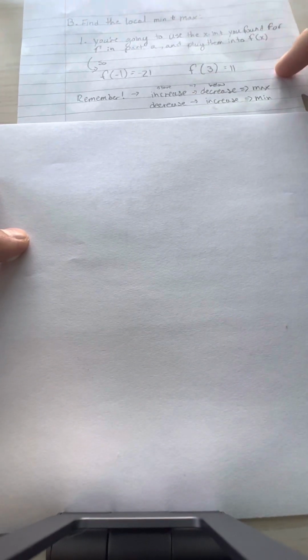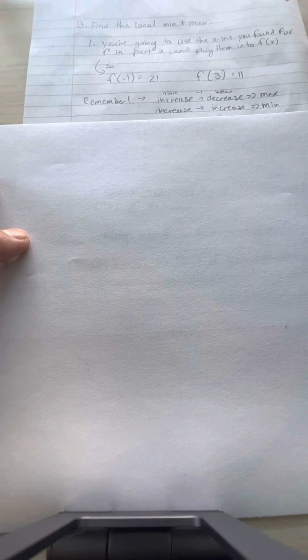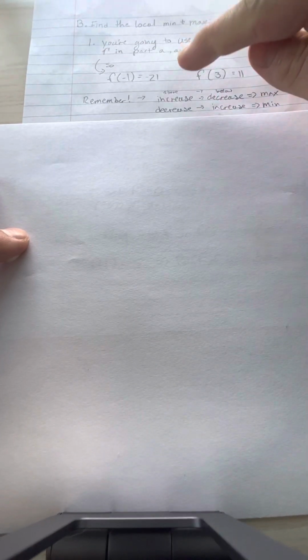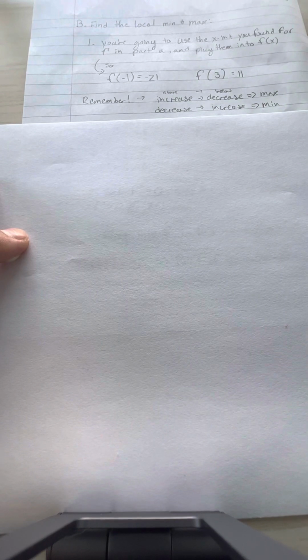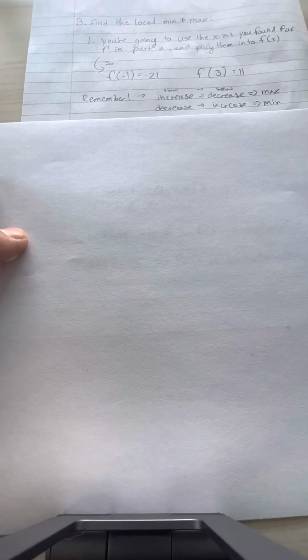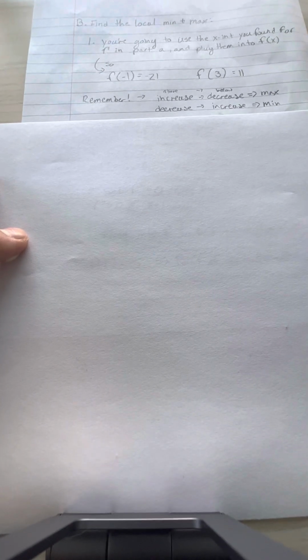And it's really important here, you can also consult the graph as well. If it goes from above the axis to below, it's going to be a maximum point or a local maximum. If it goes from decreasing, so below the x-axis to above the x-axis, it's going to be a local minimum. And this makes more sense once you look at it with the graph.